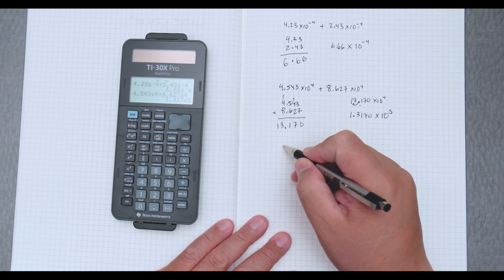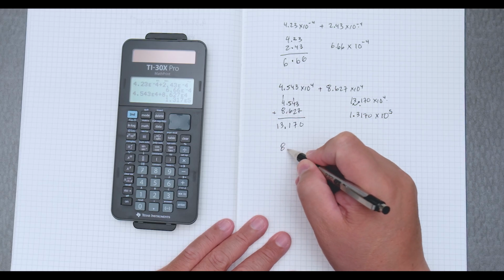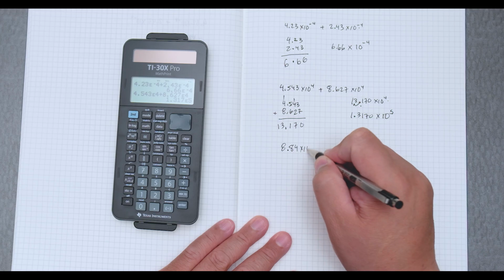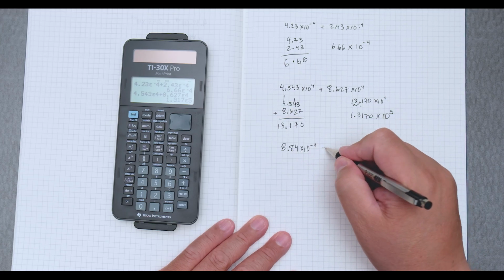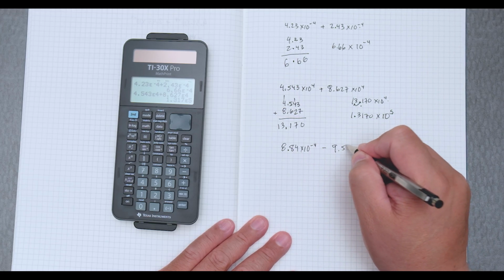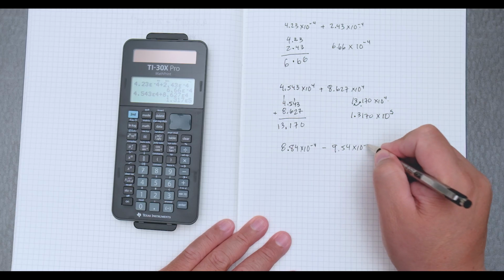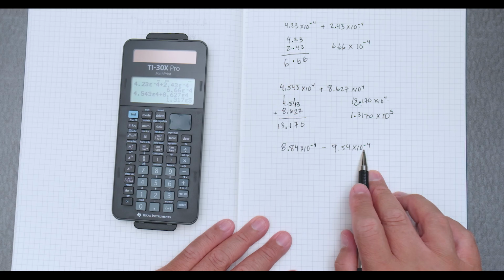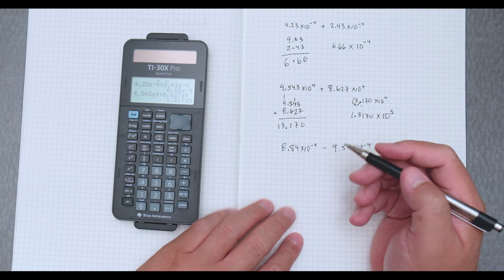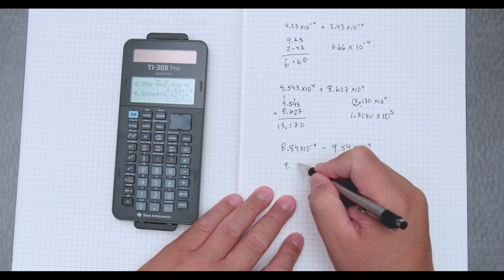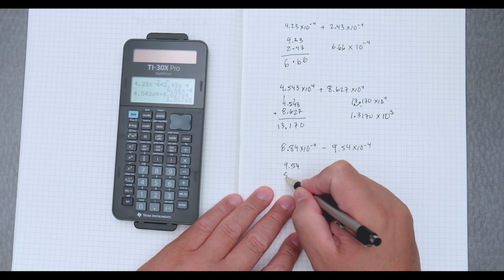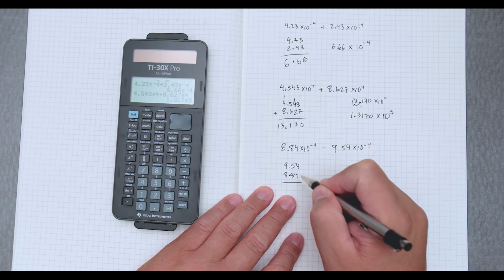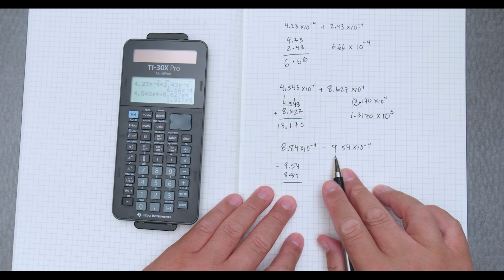So let's do another one. Let's do 8.84 times 10 to the minus 4. Take away 9.54 times 10 to the minus 4. Again, the exponents are the same. We're going to subtract. Okay, so we take 9.54, 8.84. The subtraction is on the bigger number.